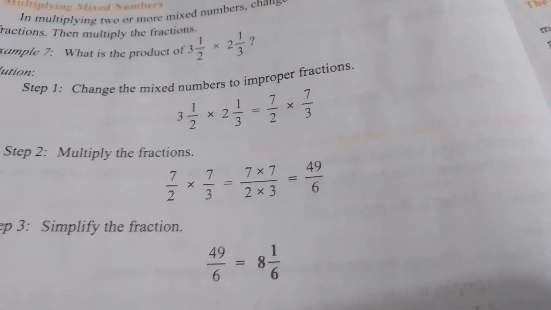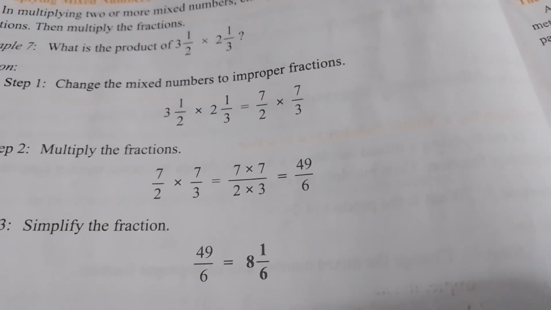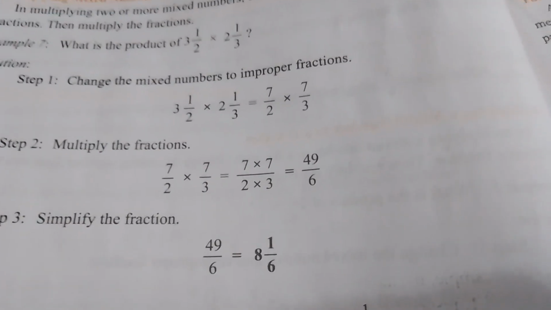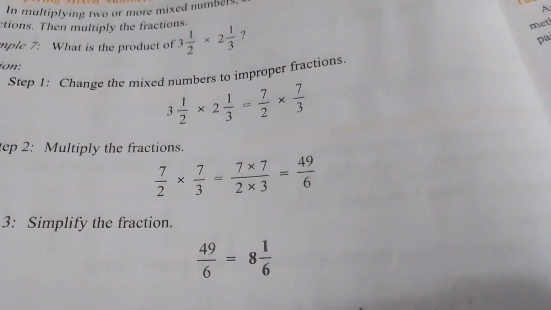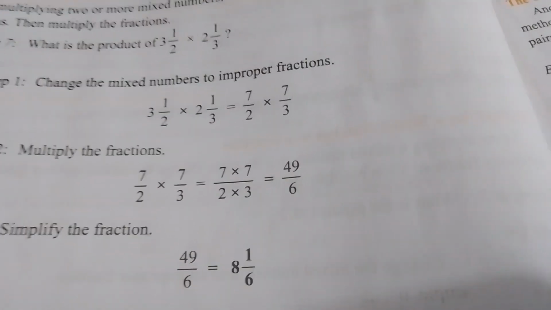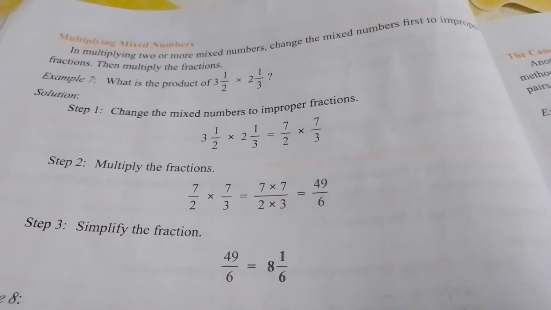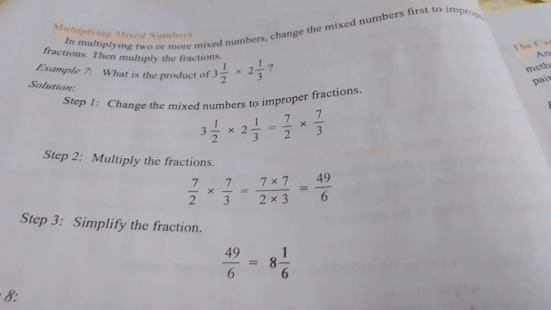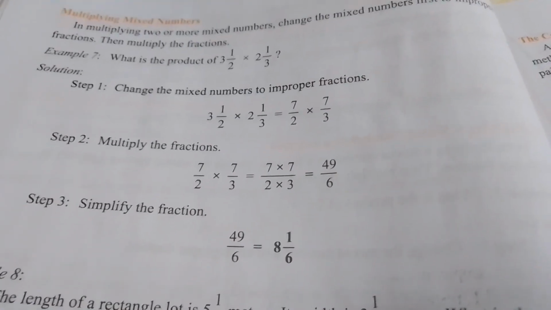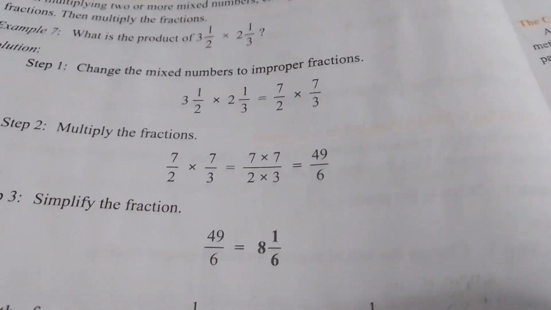Now we need to multiply the fractions. 7 times 7 is 49, and 2 times 3 is 6. Now we need to simplify the fraction. 49 over 6, so that's 8 and 1/6. Because we only have one more, only plus 1 over there. Because 8 times 6 is 48. 48 plus 1 is 49. So it will be 8 and 1/6.